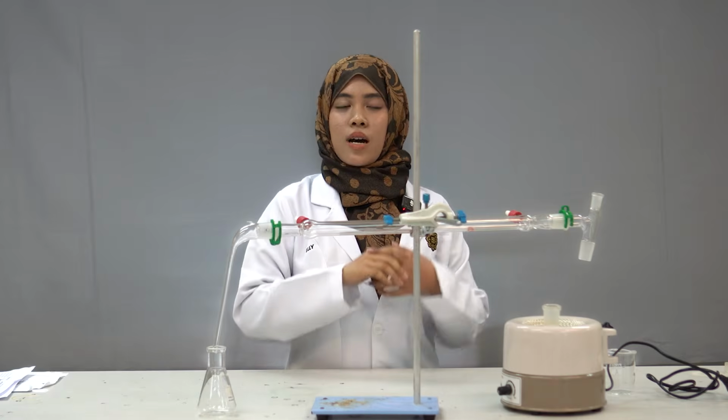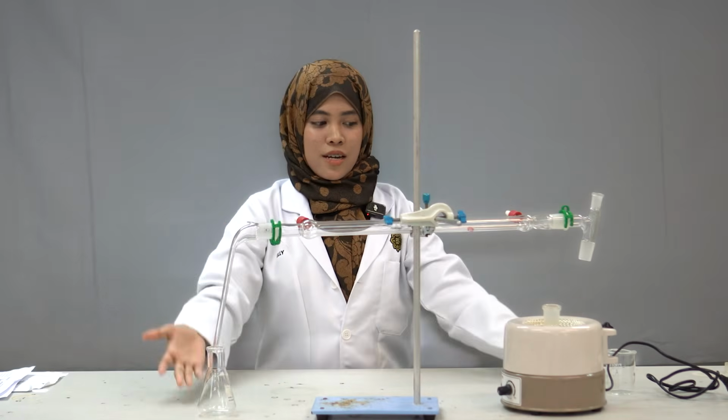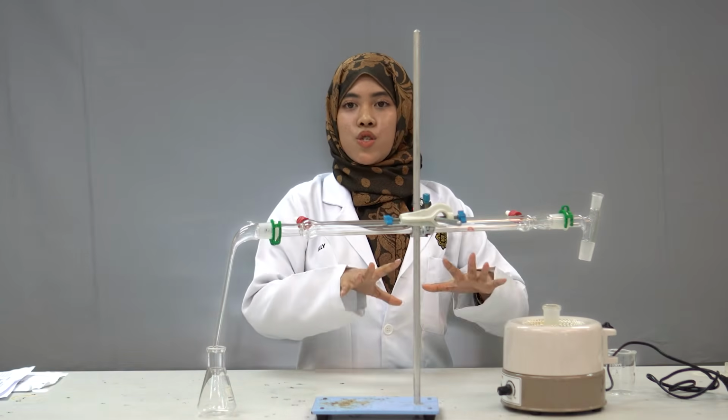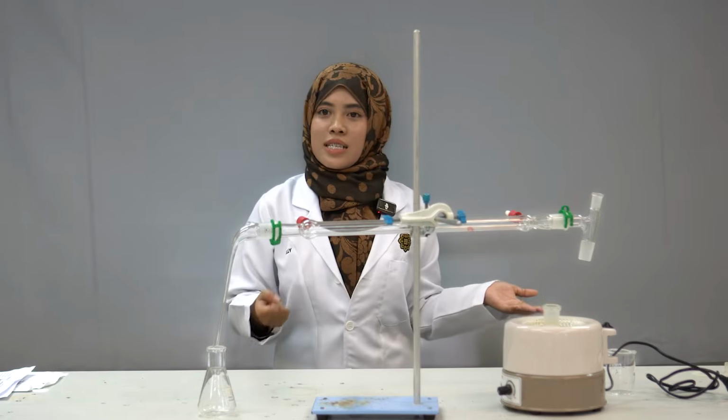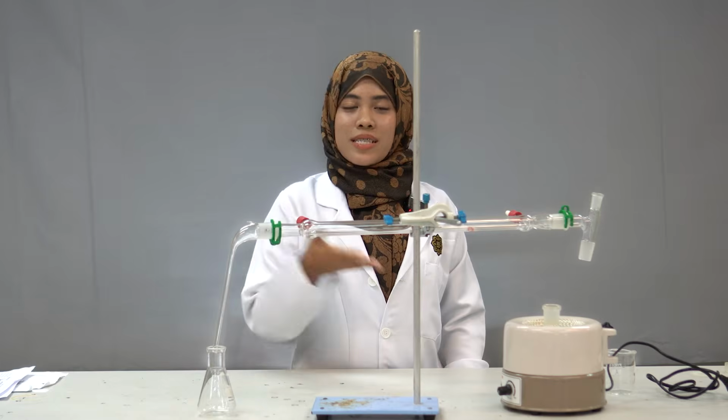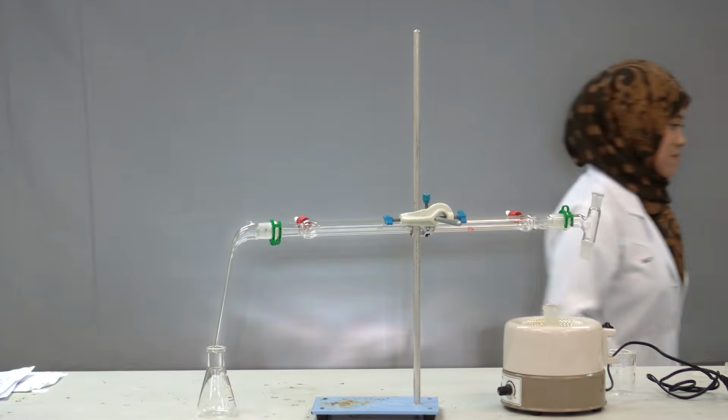Lastly, the most familiar to us, that is the simple distillation. Right here in front of you is the simple distillation. This one is used to separate and purify liquids having larger boiling point differences, unlike the one I have mentioned, the fractional distillation. So without wasting our time, we are going to learn more about the simple distillation. With that, I pass the floor to my friend, Sister Akma.